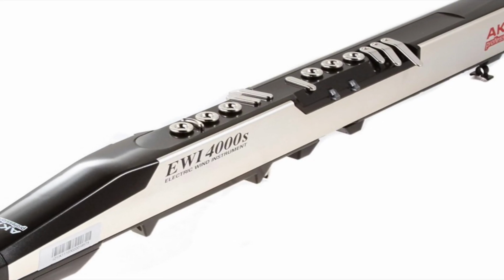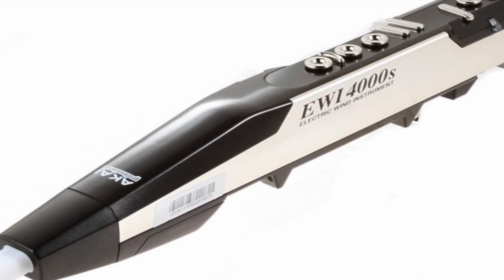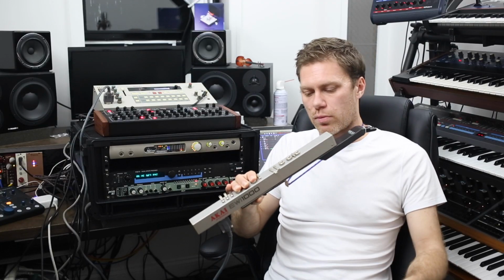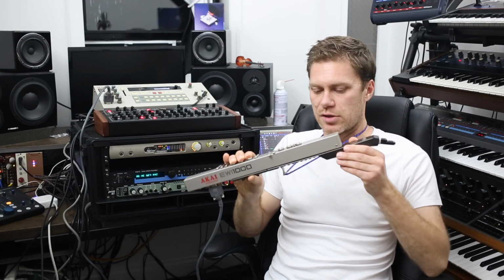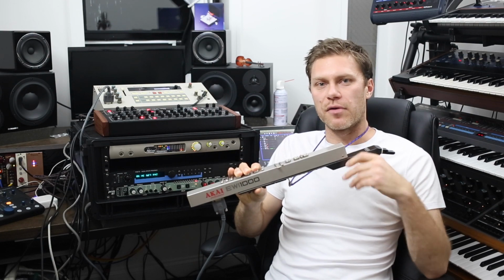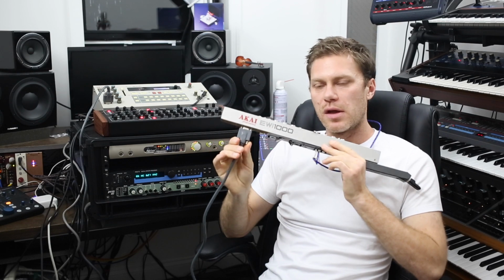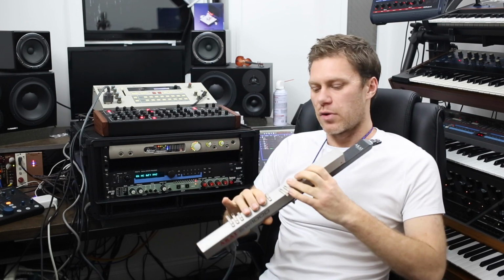I primarily play a 4000S that I've had for about 12 or 13 years. I love it. It's very, very comfortable to me at this point. I also own and love and play this vintage Akai EWI 1000 that I bought from Matt Traum at Patchman Music. I had this one modded with this very cool vintage computer cable, so it'll be able to last for a few more years than it might have otherwise.